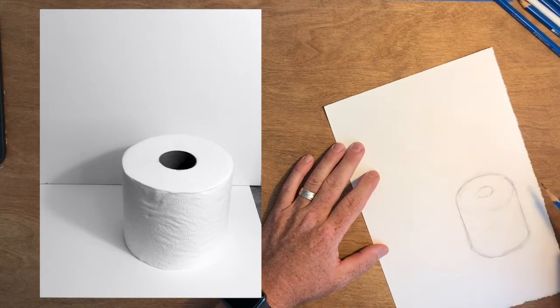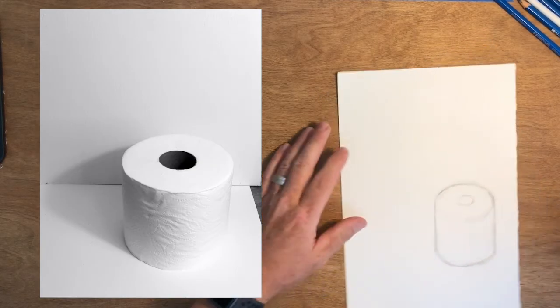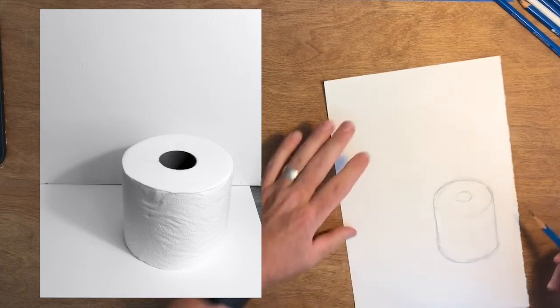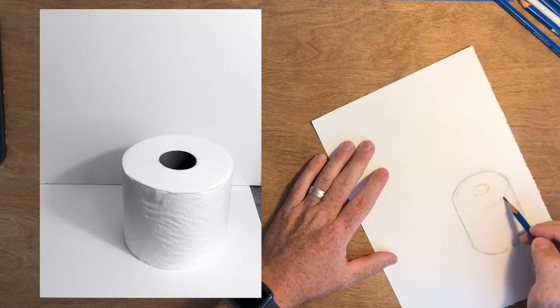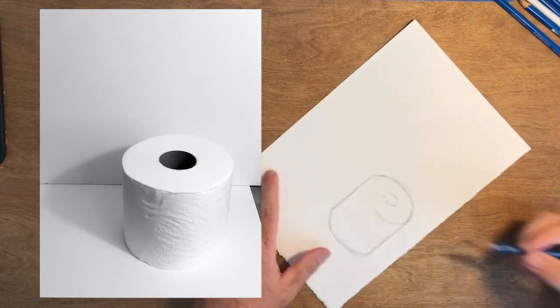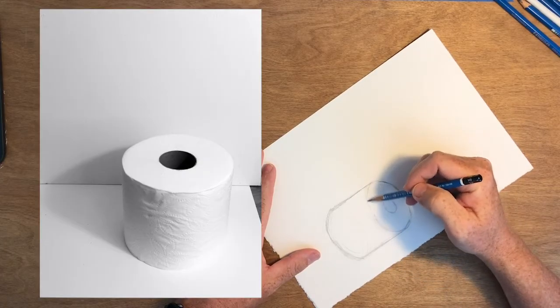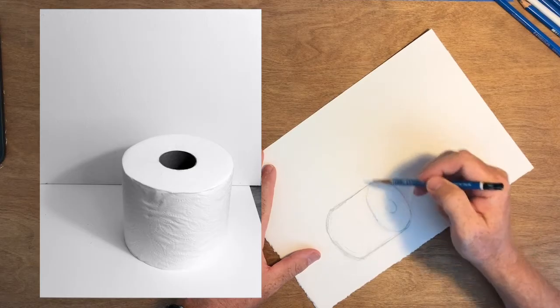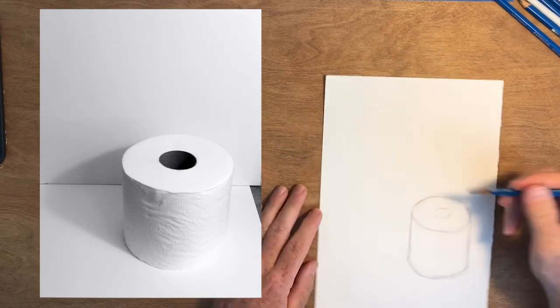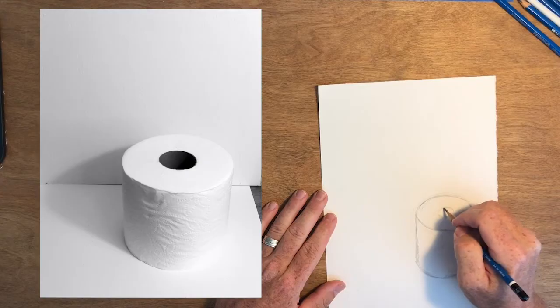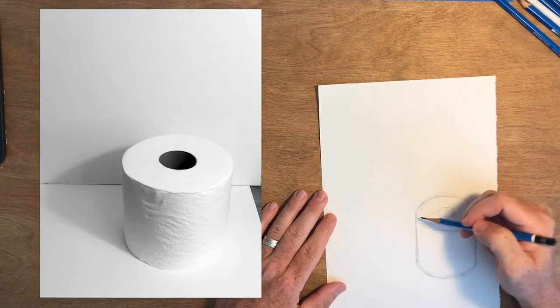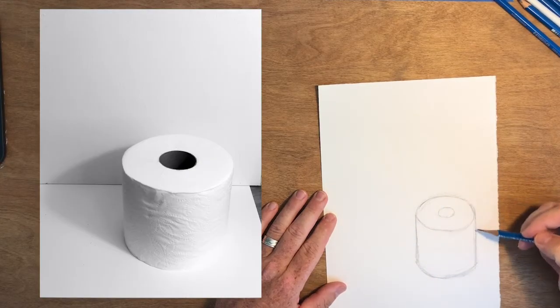And just remember, try to stay light. I'm making sure I don't push too hard with my pencil, because I want to be able to come back and erase mistakes. If I push too hard, there we go, that's coming along a little better. Push too hard, I'm not going to be able to erase.